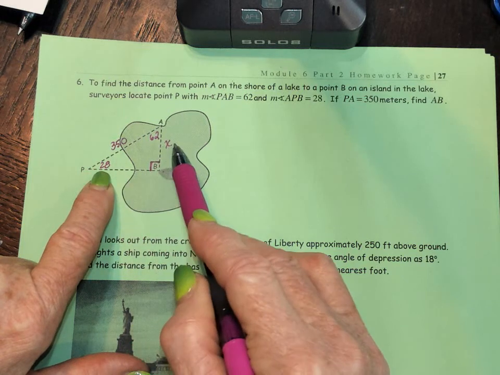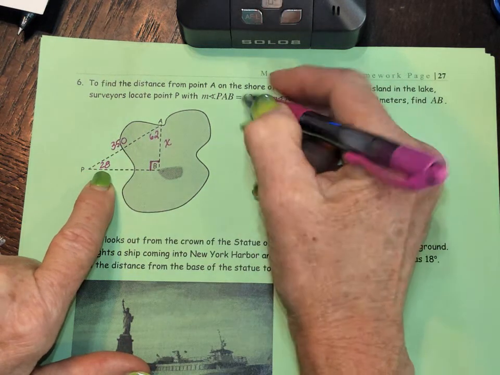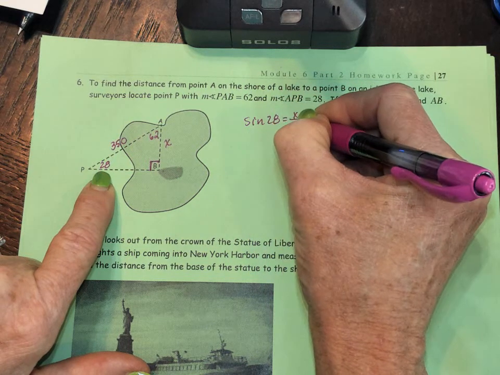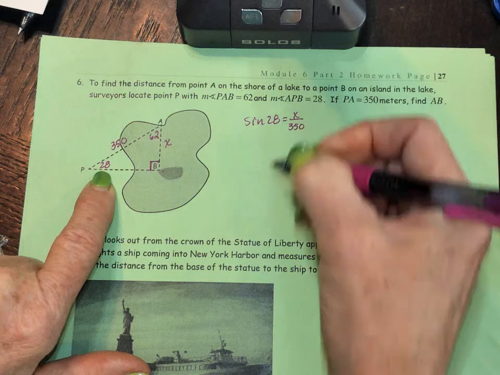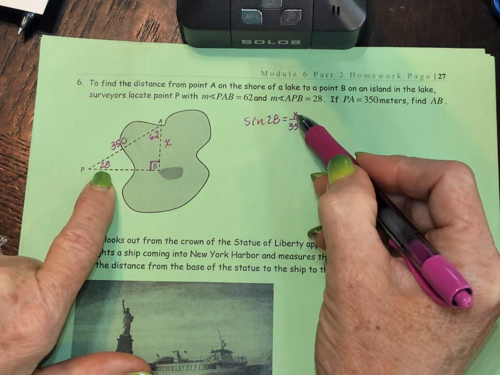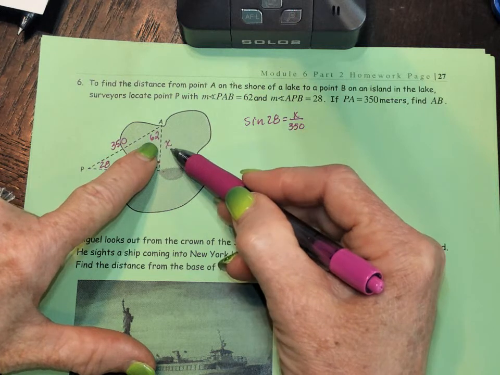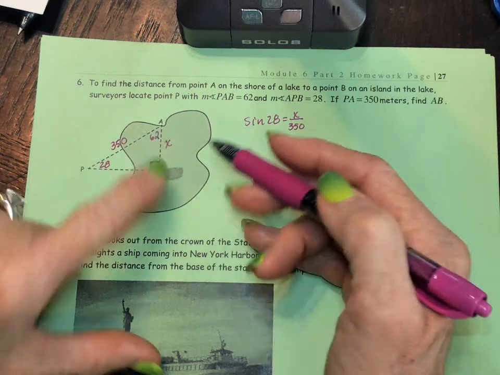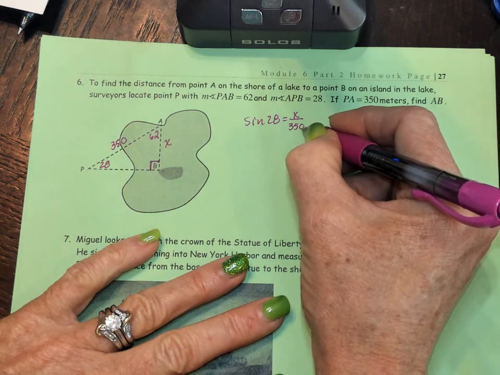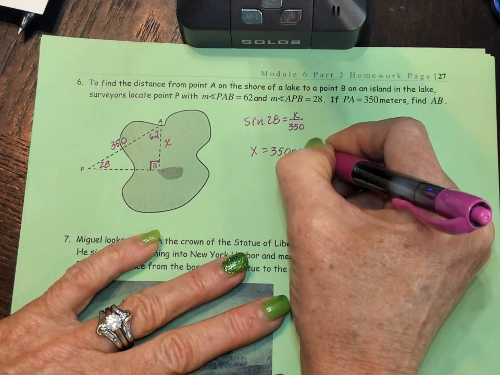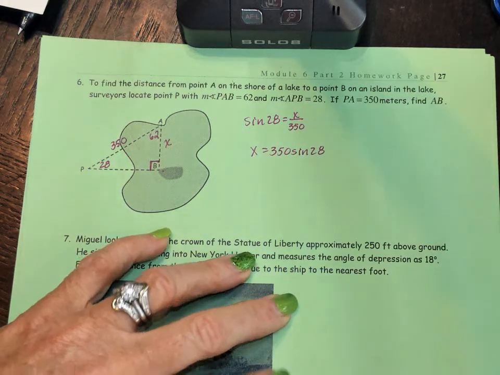So 28, opposite and hypotenuse, that's a sine. Sine of 28 is x over 350. I prefer to have my x in the numerator, so that's why I chose that one. I guess it would work for the 62 as well. It would just be cosine. So it doesn't really matter. X is 350 sine 28.